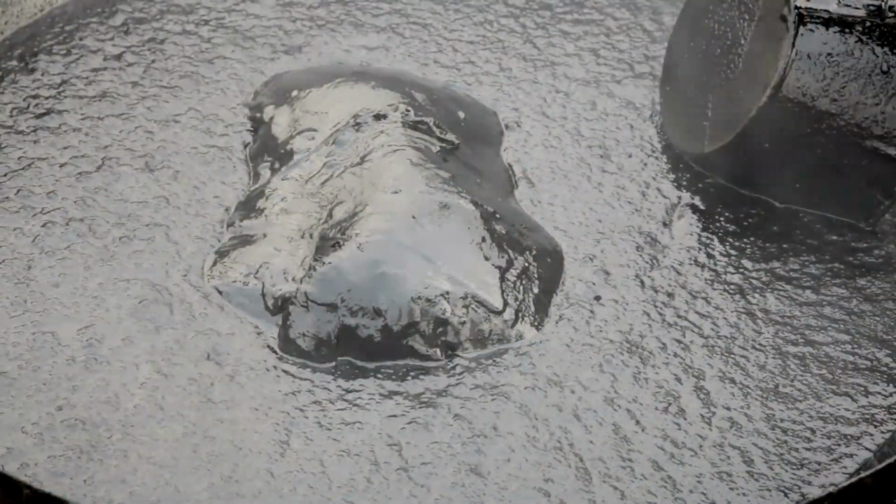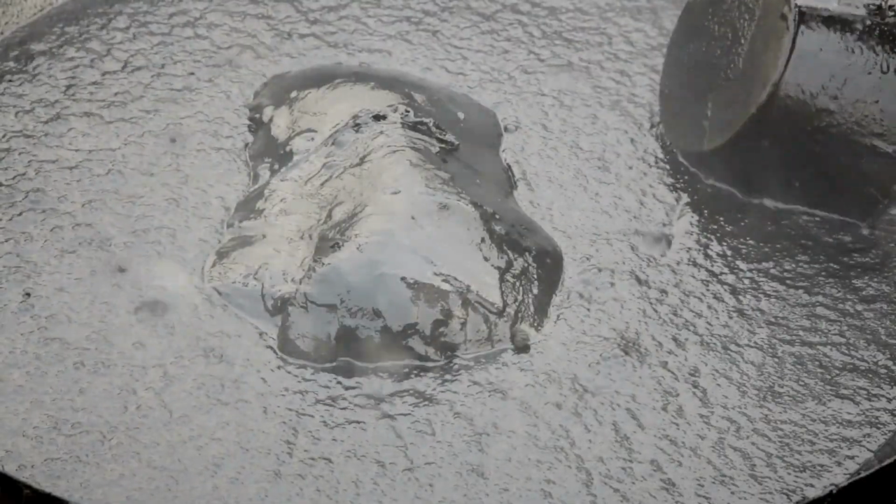The emulsification process, also known as the water suspension method, is where liquid asphalt cement is dispersed in a large volume of water and an emulsifying agent.